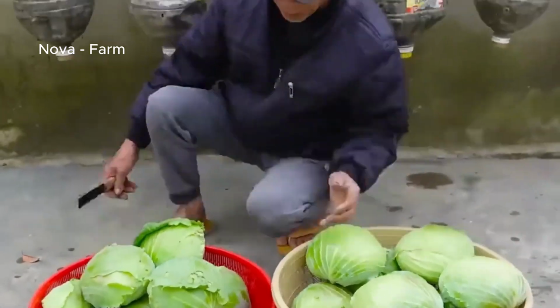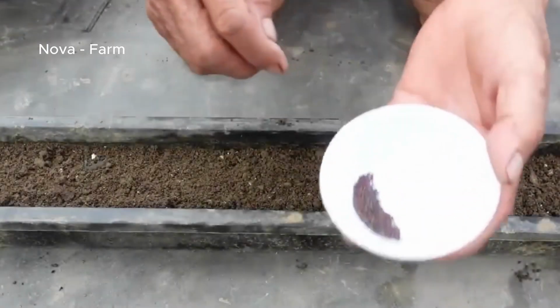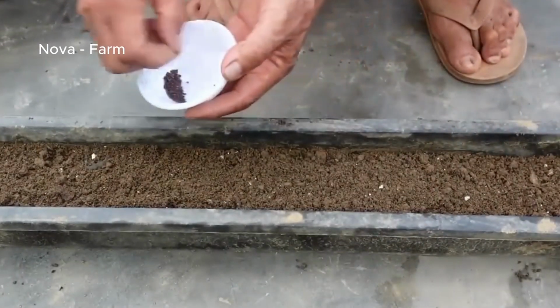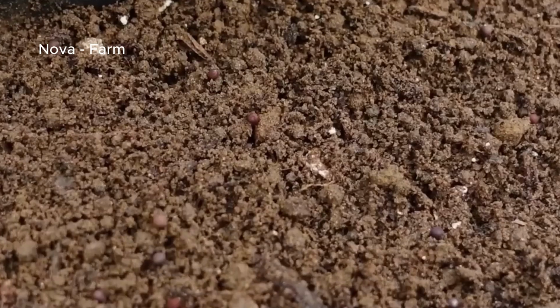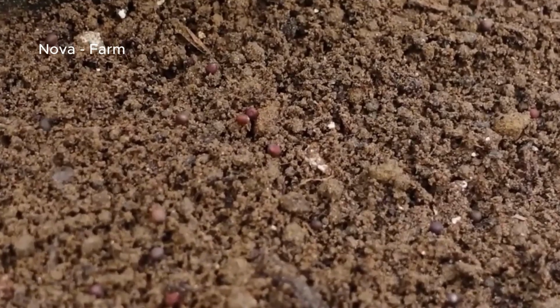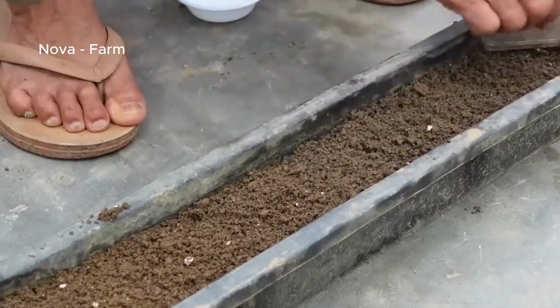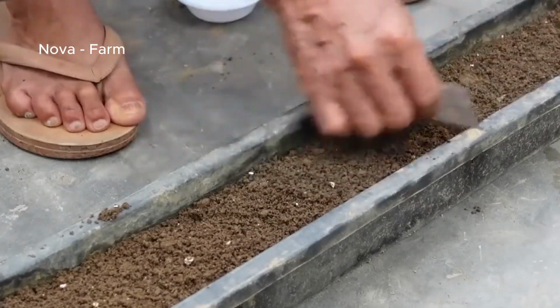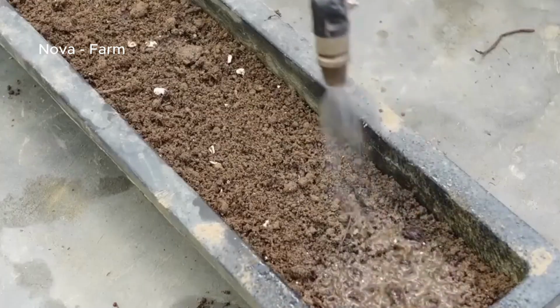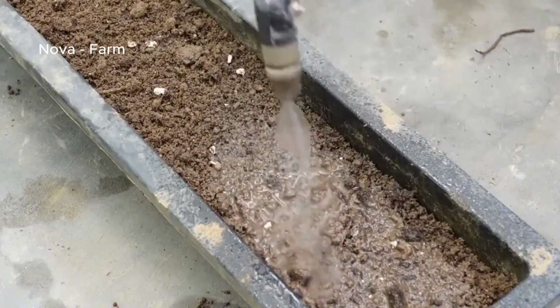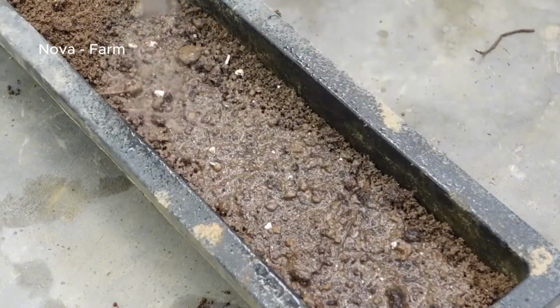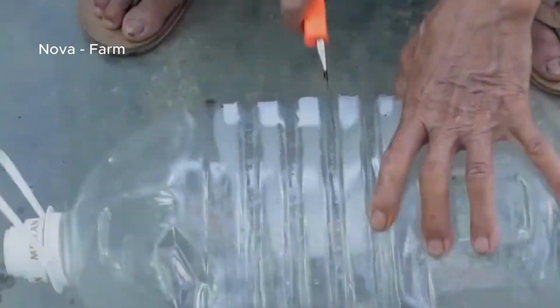Fertilizing. Cabbage grows well with proper fertilization, especially with fertilizers high in nitrogen during the growing phase. You can use organic fertilizers, manure, or NPK fertilizers as per the manufacturer's guidelines. Pruning. As the cabbage plants grow, prune off any older, yellowing, or damaged leaves to promote better growth.